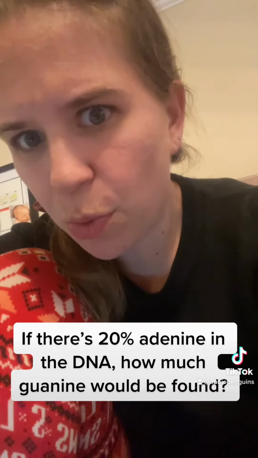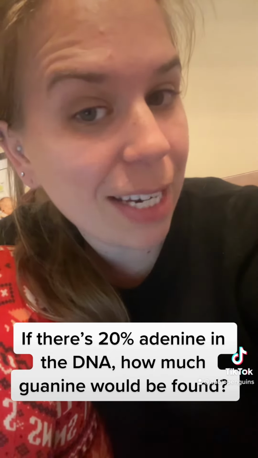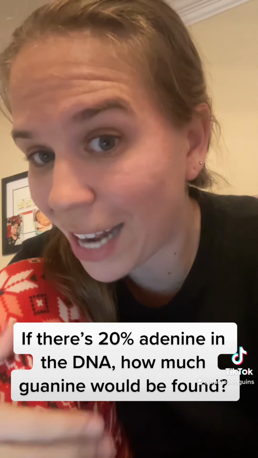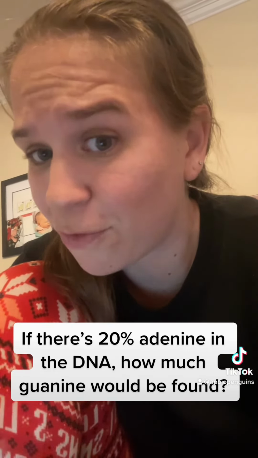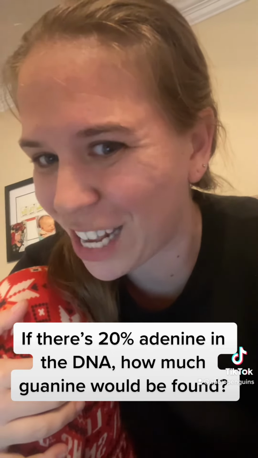So since we know things that are bonded together, let's do a little bit of math. If there's 20% adenine inside the DNA, how much guanine is there? Well, there would be 30% guanine, because if there's 20% adenine, there's 20% thymine, which means 40%. There's only 60% left over. Half of it has to be guanine, so 30% is guanine.